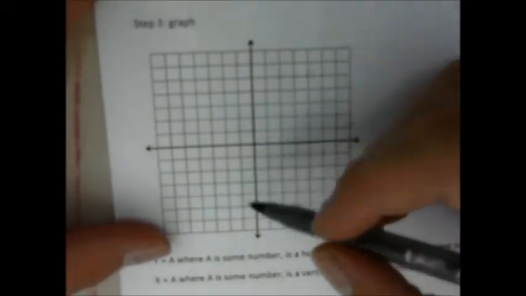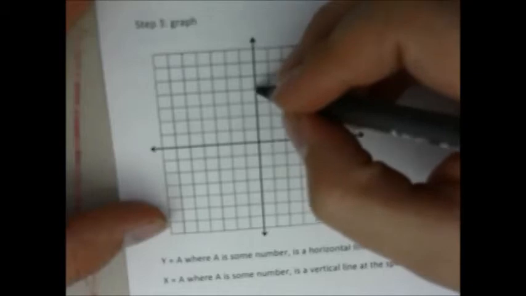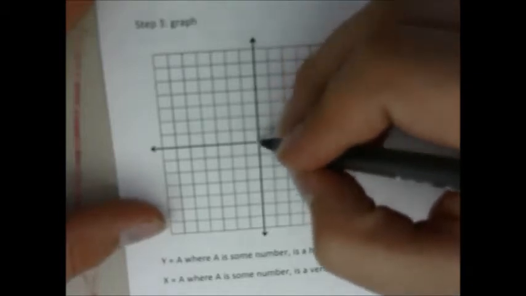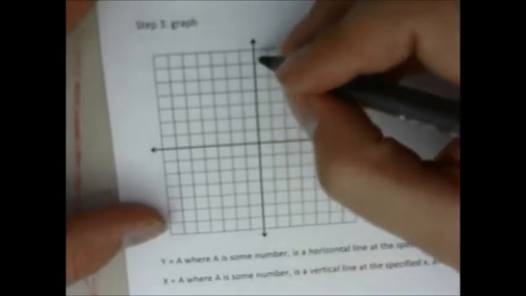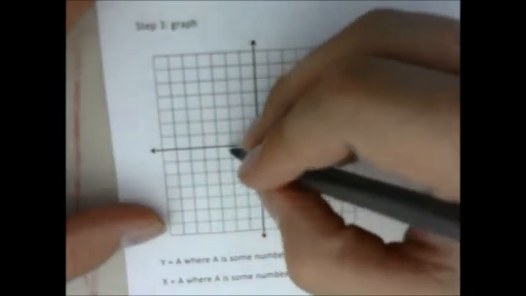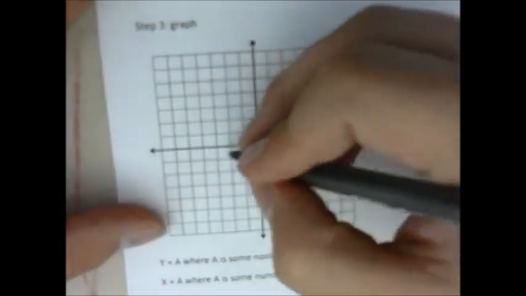First step, we're going to set x equal to 0. The reason why we're doing that, let's think about this. Whenever you have a point on the y-axis, so let's say we have a point right here, my x value is 0. If I have a point on the x-axis, my y value is 0.